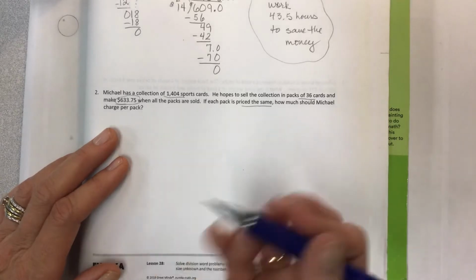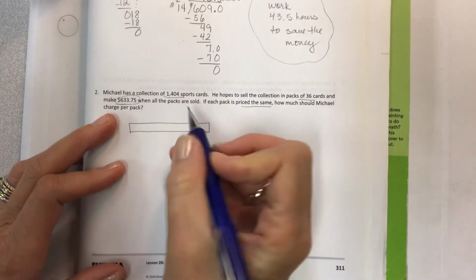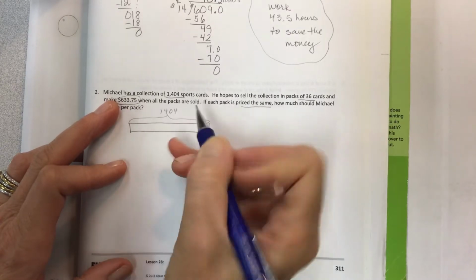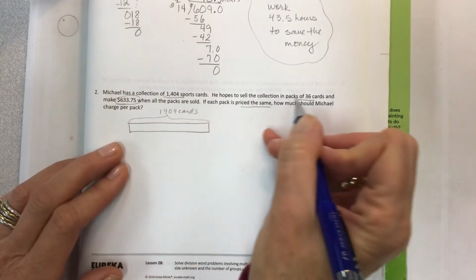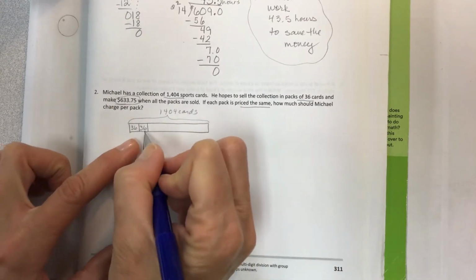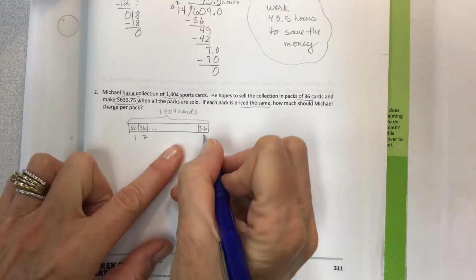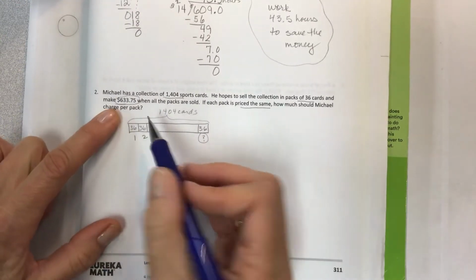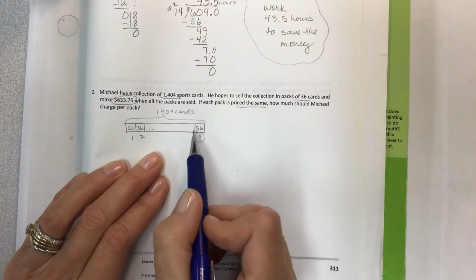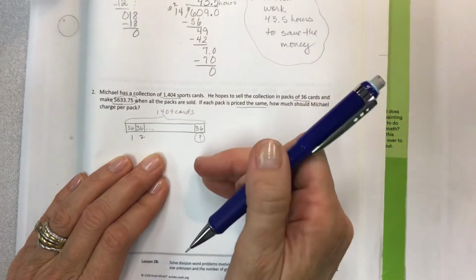So if we look at this again in terms of a tape diagram, okay, we've got Michael with all of his 1,404 cards, and he hopes to sell them in packs of 36, so we know that these packs of 36, it would be 36, 36, dot, dot, dot, all the way till we're at the end. Okay? So we've got some missing information here. And when you know the total and you know part of this, but you don't know the other, these tape diagrams are like a part to whole relationship.